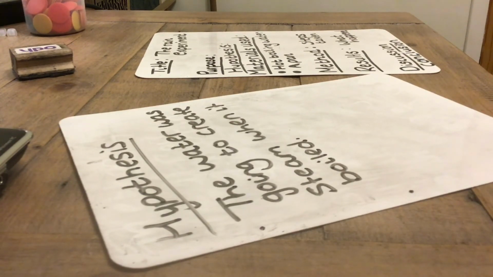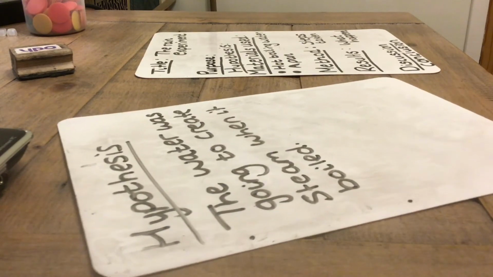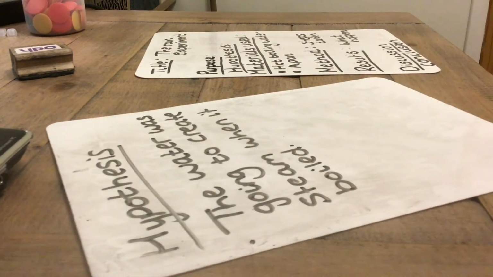So you should have 3 hypotheses, 3 guesses about what you thought would happen at each stage in the experiment. And then part of the success criteria is to link that hypothesis to your discussion, if you're doing the spicy option, or you might just put it in your conclusion.